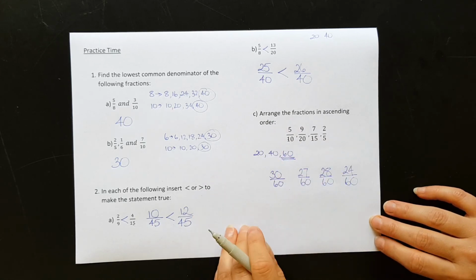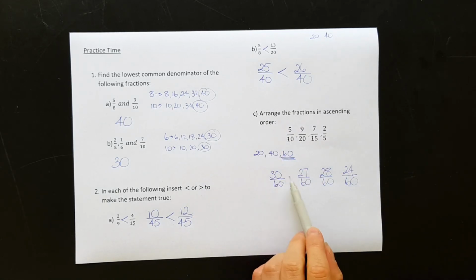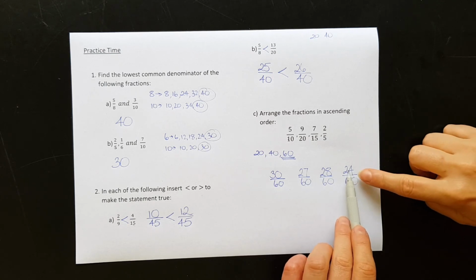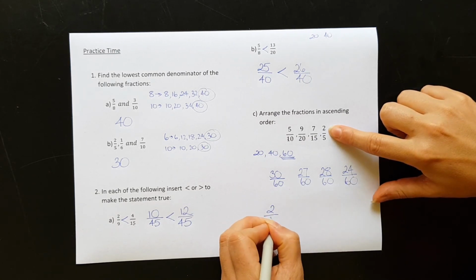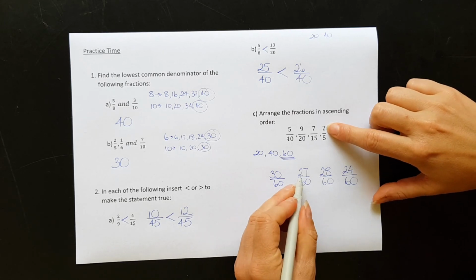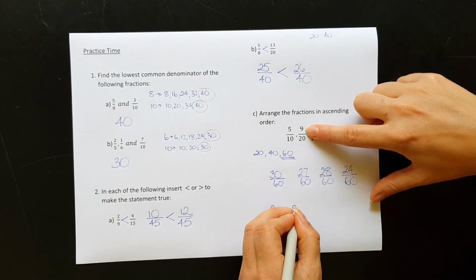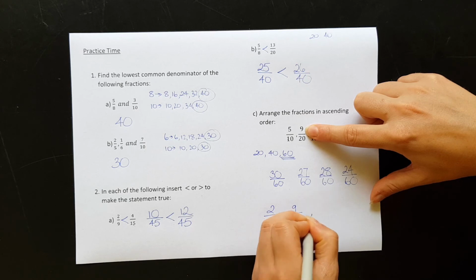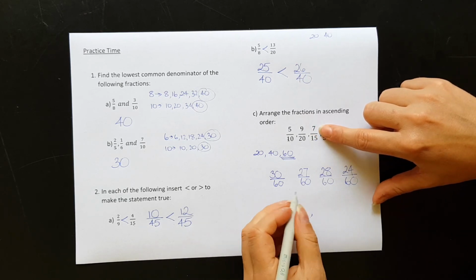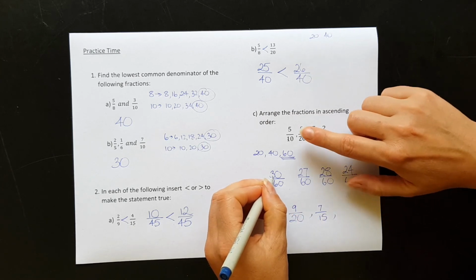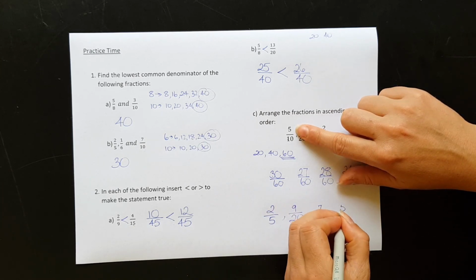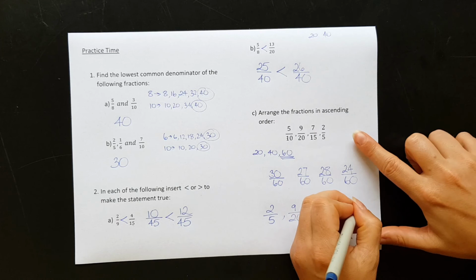So to write them in ascending order, looking at all the numerators here, this one is the smallest. So 2/5 is the smallest. Next was this one, which was the 9/20. Then this one, which was 7/15. And this one was the biggest, which is 5/10.